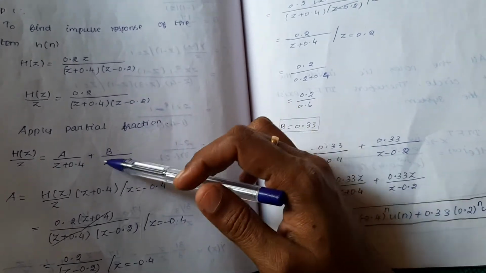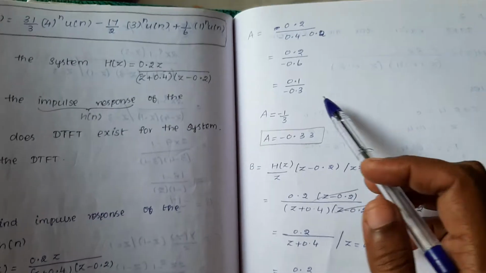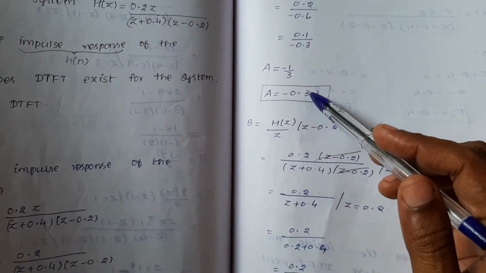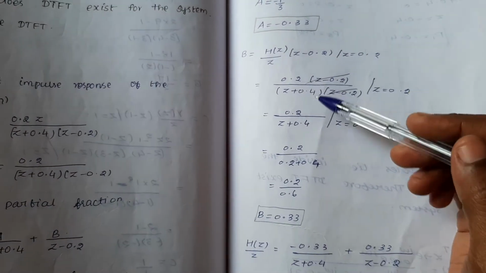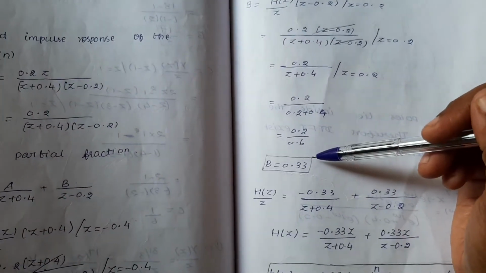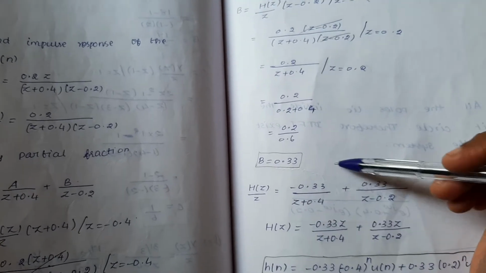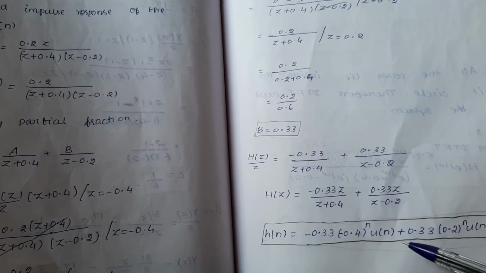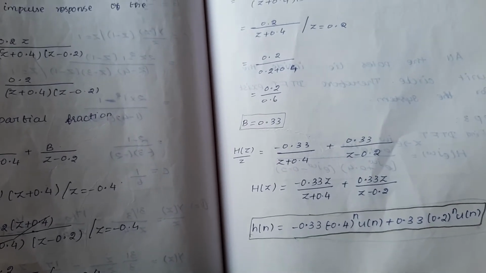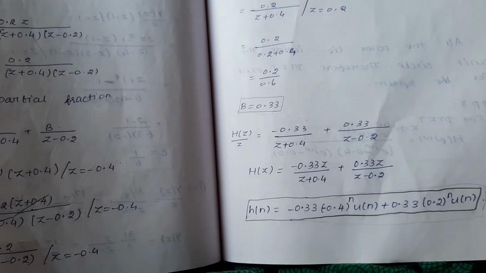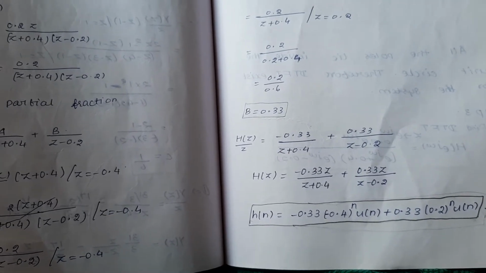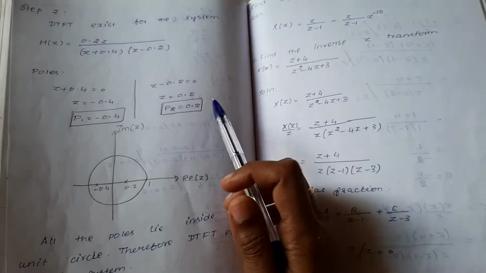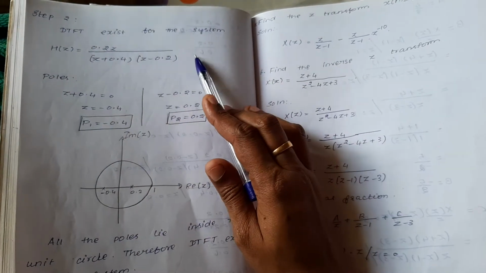Two denominator terms are there, so you want to find A and B separately. First find the A value. The A value was minus 0.33, and next we want to find the B value. By simplifying you will get B equal to 0.33. So you can substitute the A and B values in H(z). Now apply the inverse Z transform. So we will get minus 0.33 (0.4)^n u[n] plus 0.33 (0.2)^n u[n].